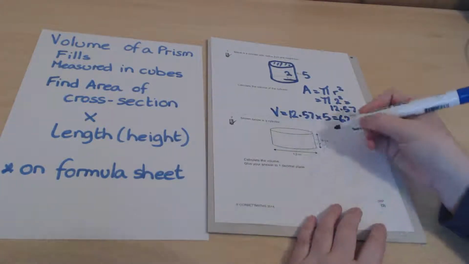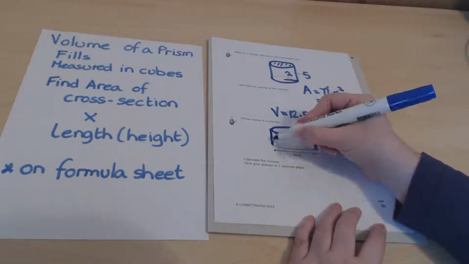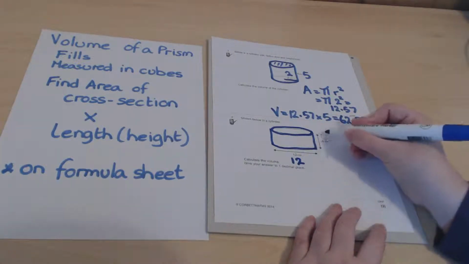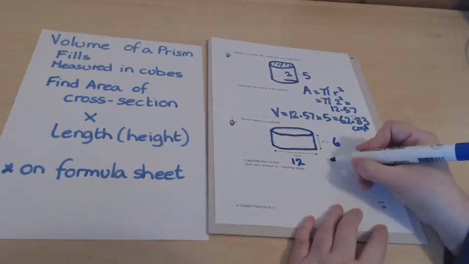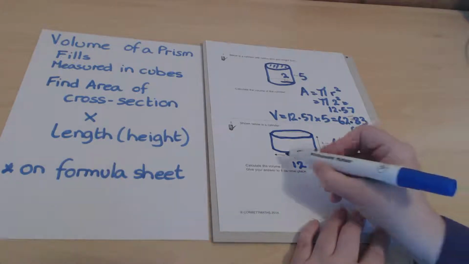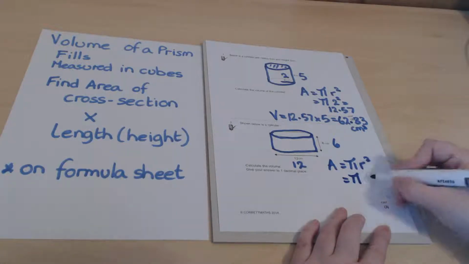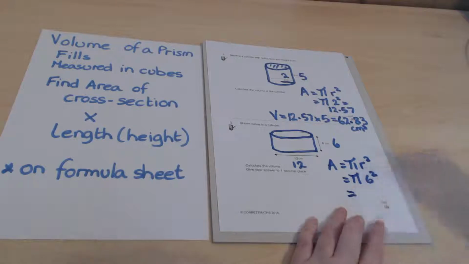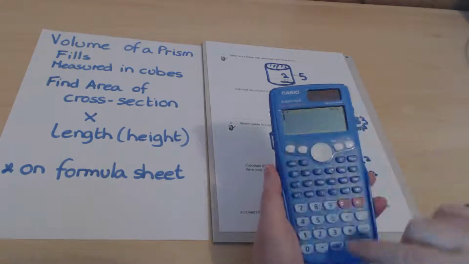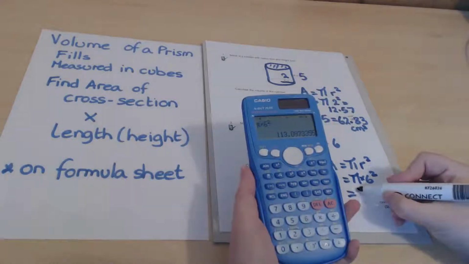Okay, so one more here. So we've got another cylinder here. Just roughly draw that in again so you can see it a bit better. Okay, and then it tells us this distance here is 12 and this is 6. So the area of our circle is A equals pi r squared. So be careful because that is the diameter, isn't it? So it's pi 6 squared, not pi times 12 squared.